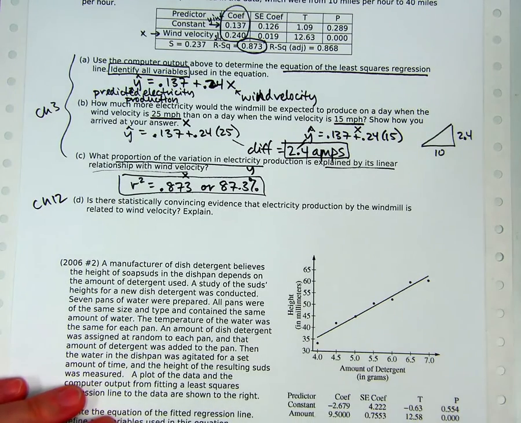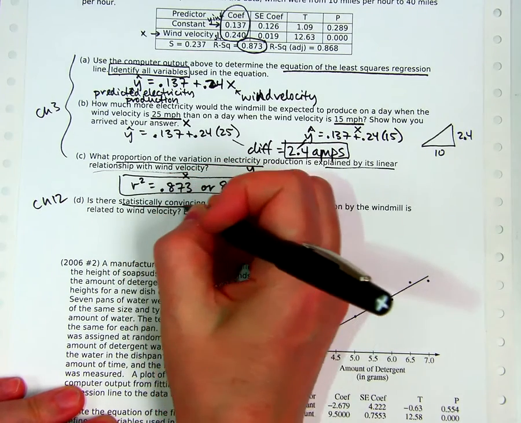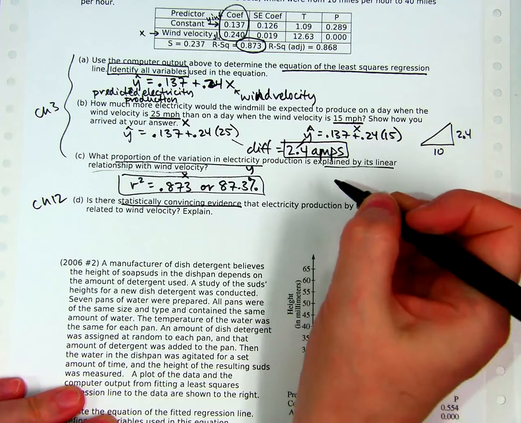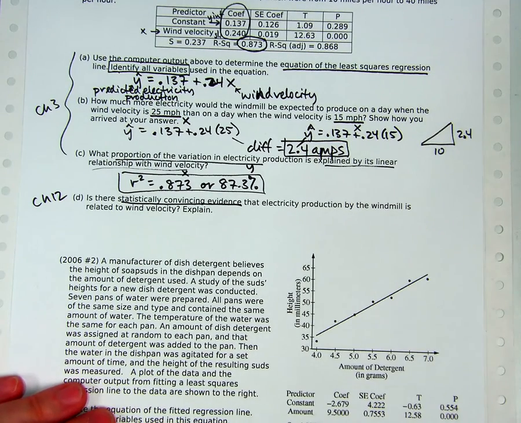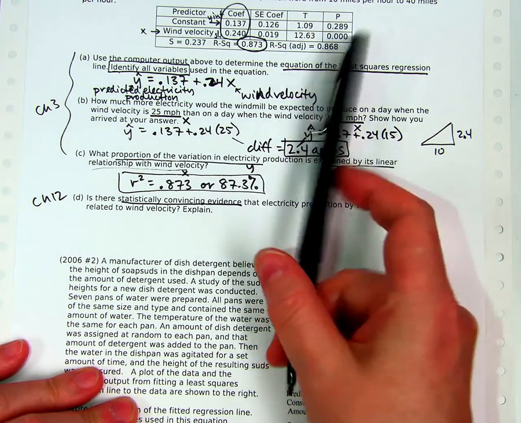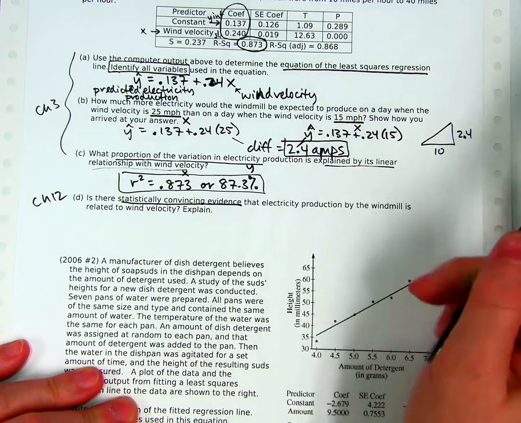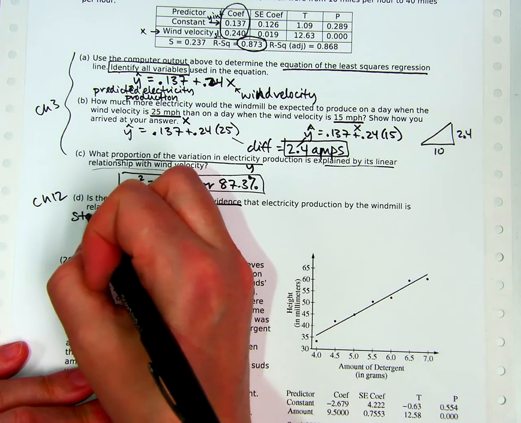Last but not least, we get to the part about chapter 12, finally. Statistically convincing evidence. Oh gosh. Means we need to do a 4-step test, and I didn't leave myself a lot of room, but I'm going to try. So the good news is they did a lot of it for us with this lovely table up here. So I'm going to do a short version and see if I can squeeze it in here.